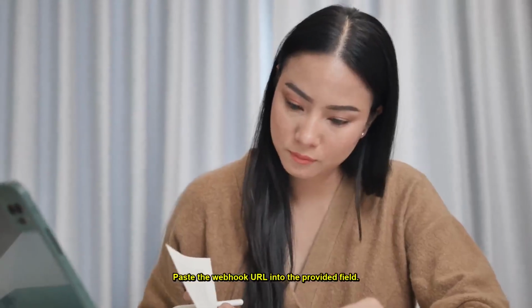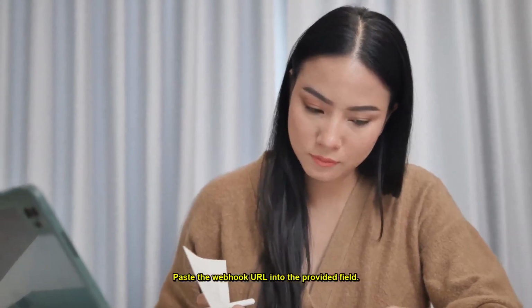You will then be prompted to enter your webhook URL. Paste the webhook URL into the provided field. Make sure the URL is correctly formatted and points to the intended endpoint. Optionally, you can add any relevant data you want to send along with the webhook.